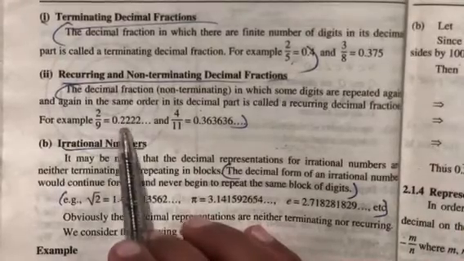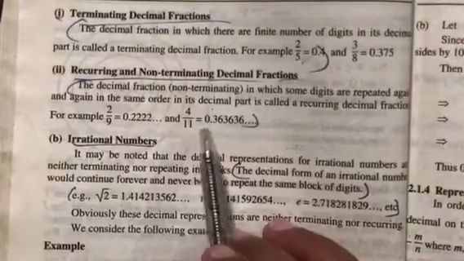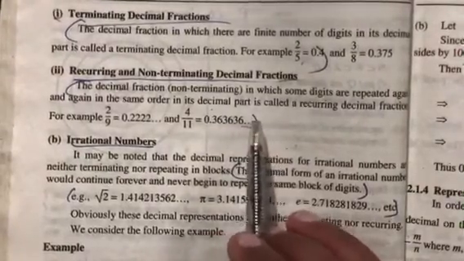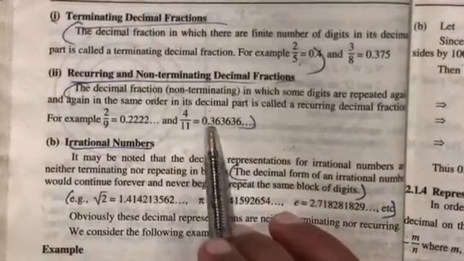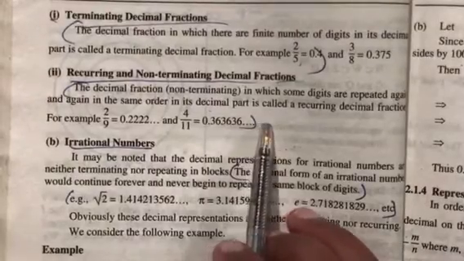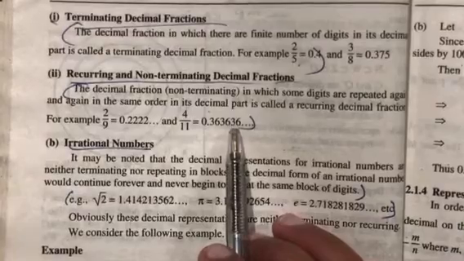These have the same pattern of digits, so we can say that these are recurring decimals. If we divide 4 by 11, the answer is 0.363636 and so on. The same pattern 36 is repeating again and again, so it is a recurring decimal fraction.